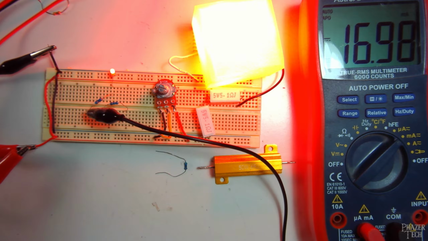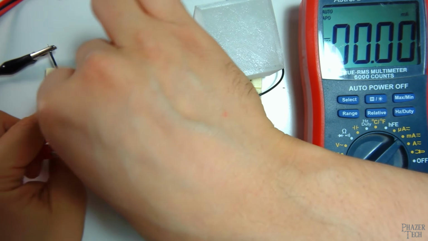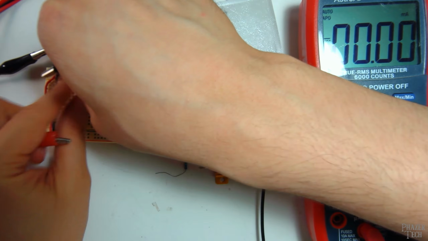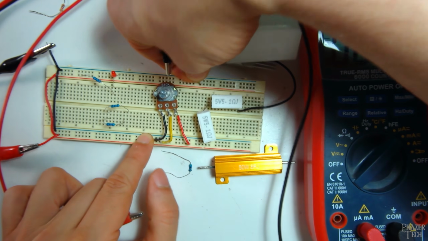And before we move on, let's just verify how much current this LED is actually using. So I'll turn this off and disconnect this and get it hooked up to this one.